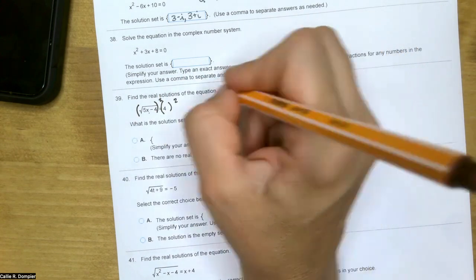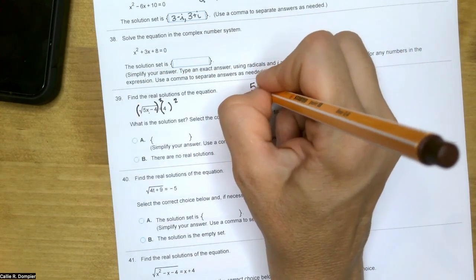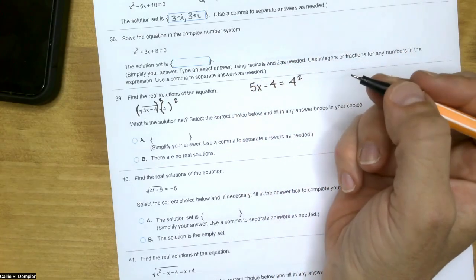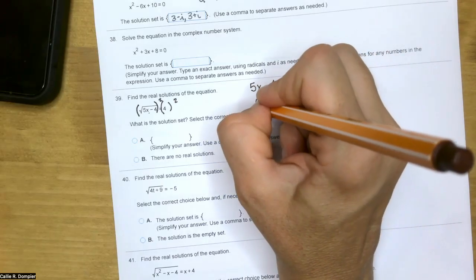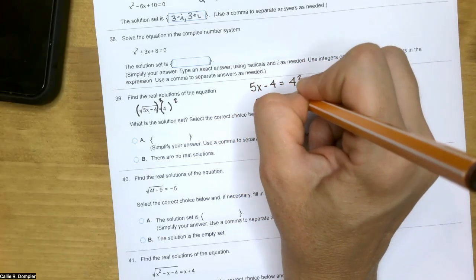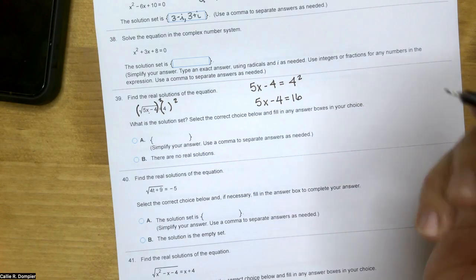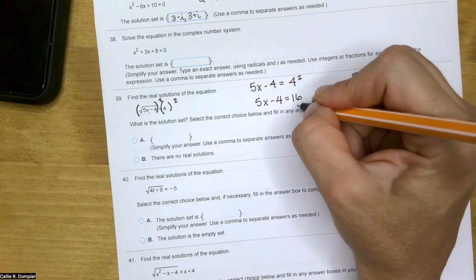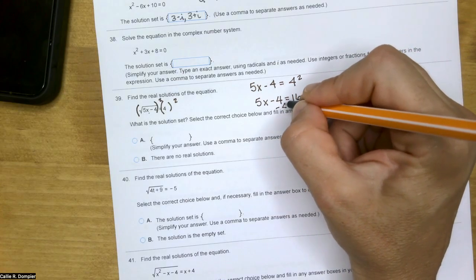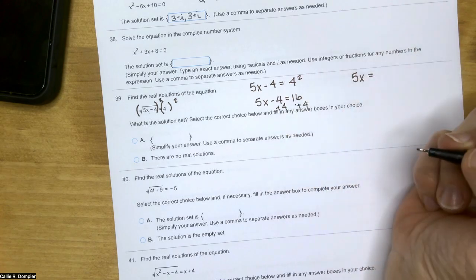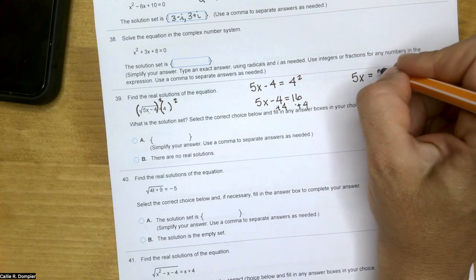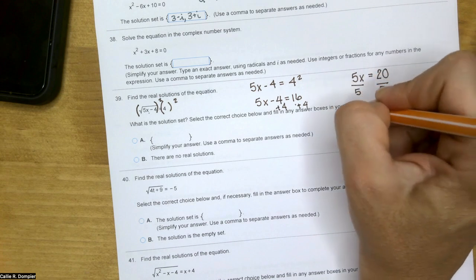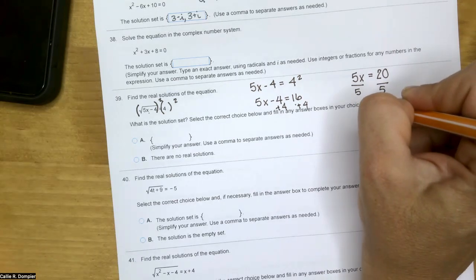right? And so now that cancels that, and we just have 5x minus 4 equals 4 squared. Good. 4 squared is 16, so it's 5x minus 4 equals 16. We still want the x alone, so we need to add that 4 and we'll have 5x on this side equals 16 plus 4 is 20. Now we're going to divide both sides by 5. X equals 4.